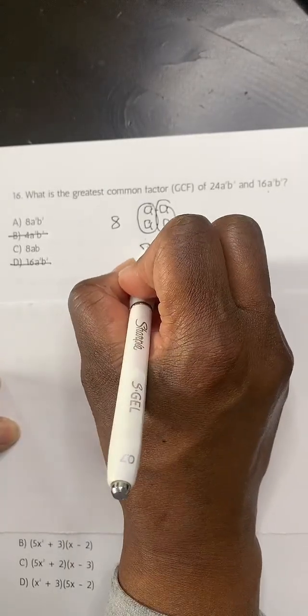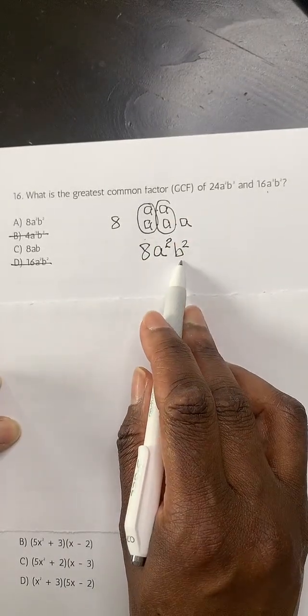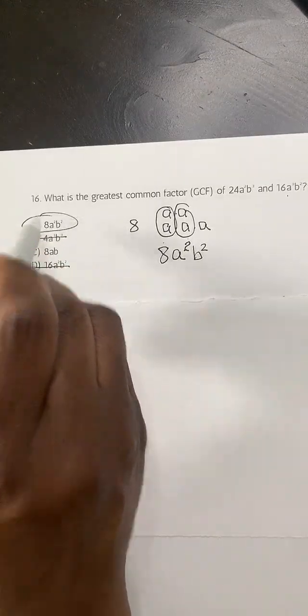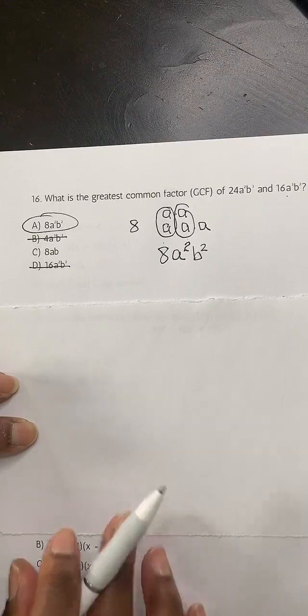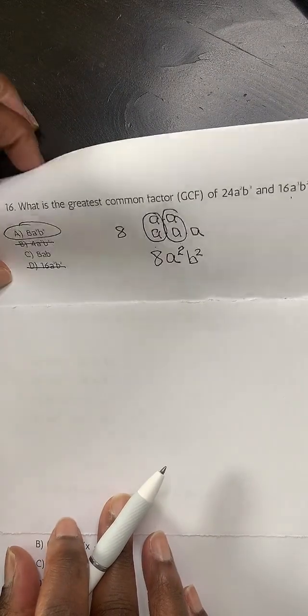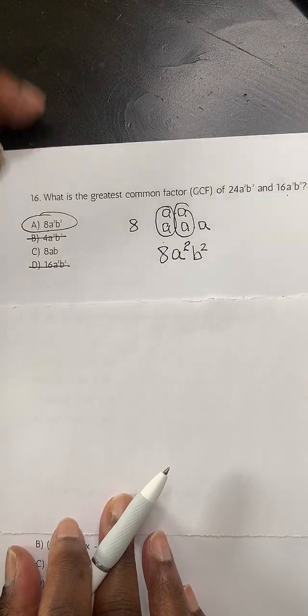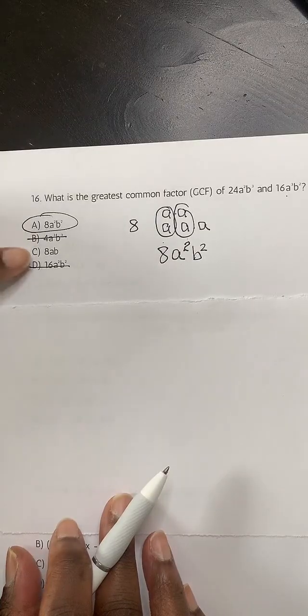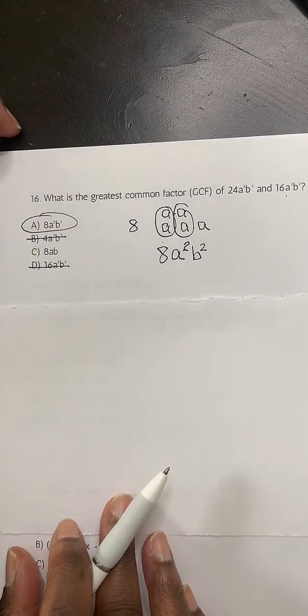So we bring down our A, we have our A squared, we have our B squared, so that means our option is going to be A. All right, as we're breaking it on down. For those that said A, awesome. For those that said others, do you see what happened? A and C are very close, but the major difference was their exponents.